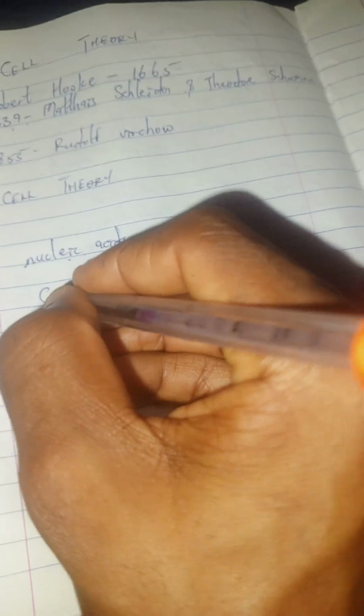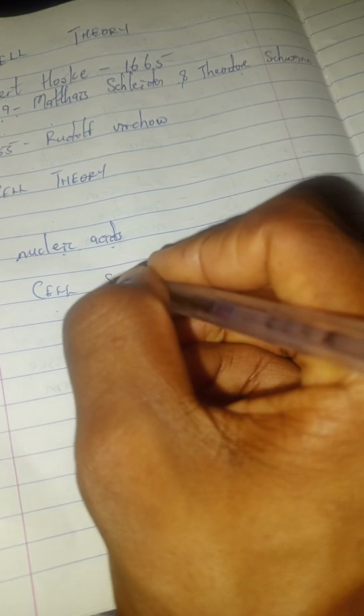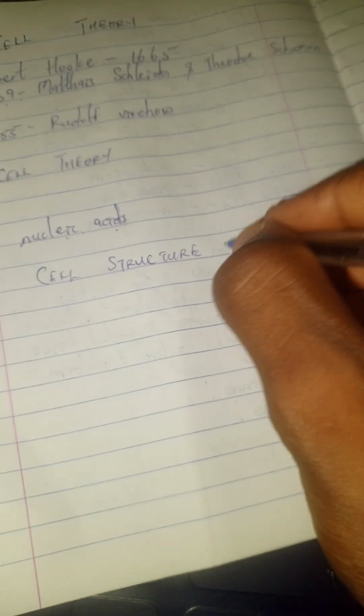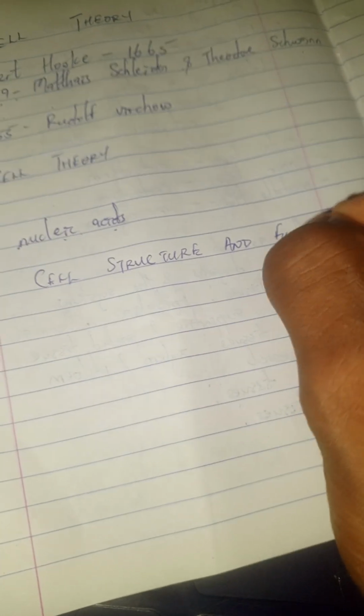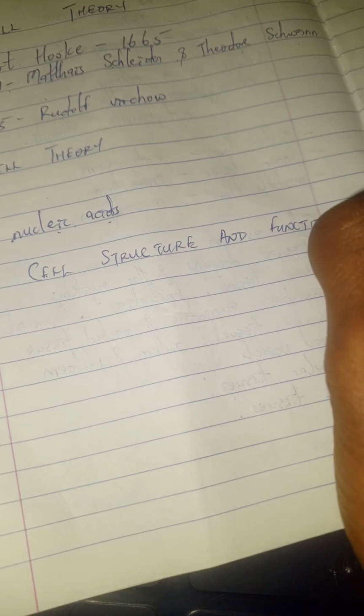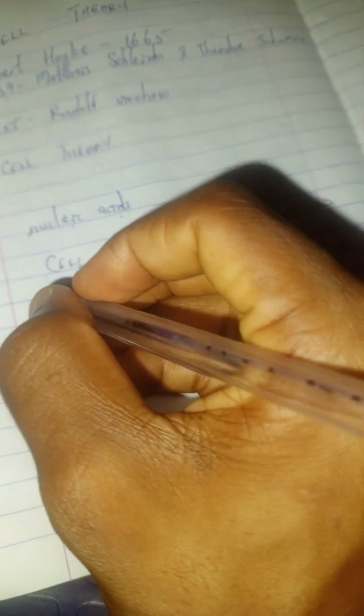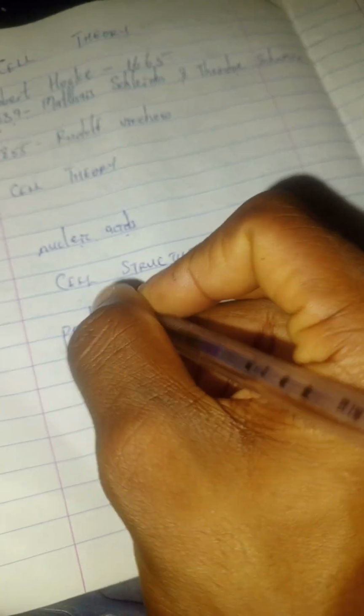Now, finally, we will be looking at the cell structure and function. Every cell is made up of what we call protoplasm.